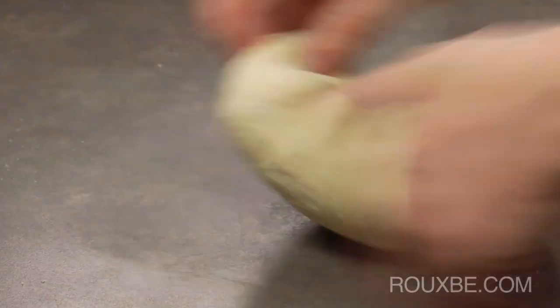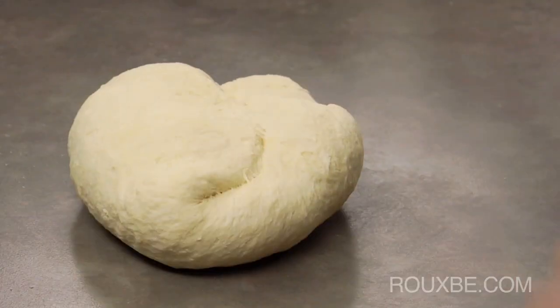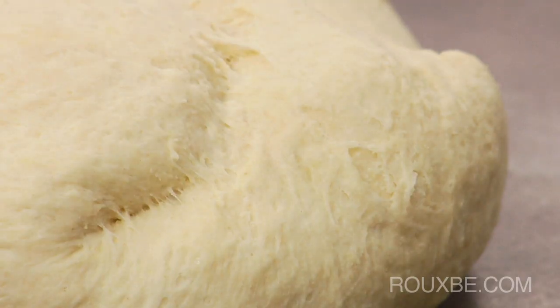This kneading time is essential for many doughs to develop their structure. If not kneaded properly, the dough will be weak and it won't properly rise during baking.